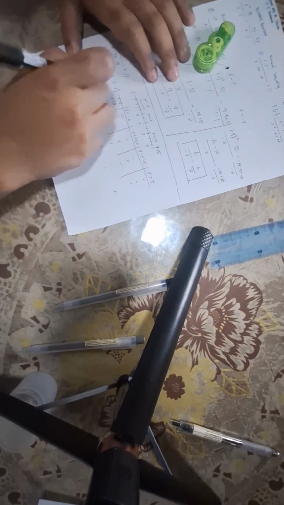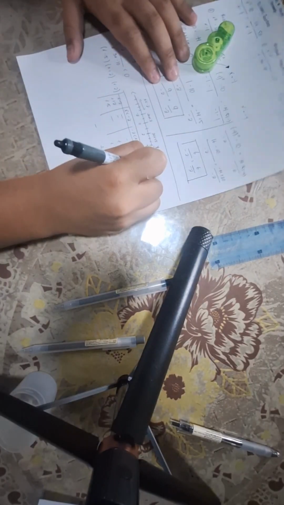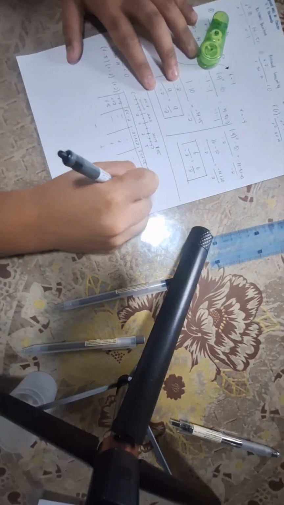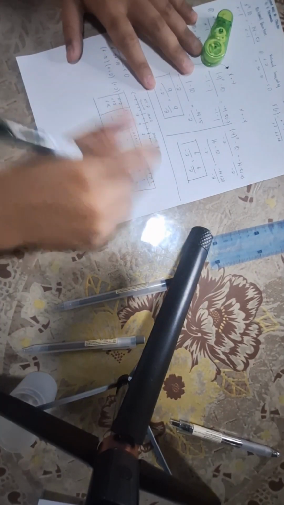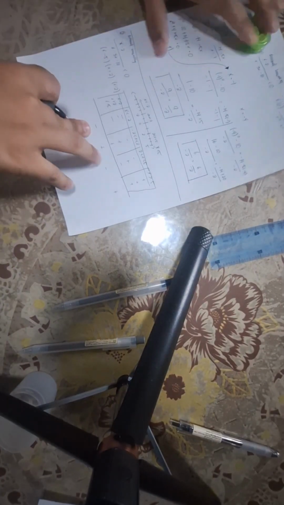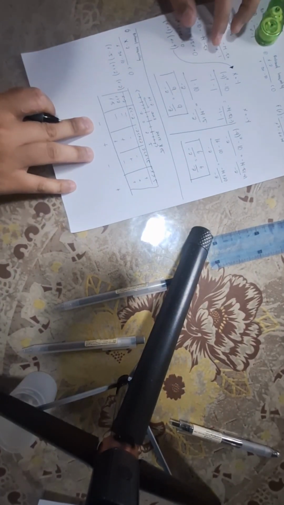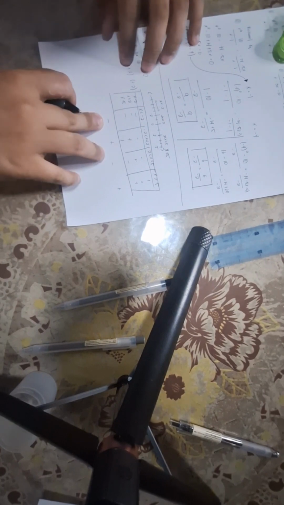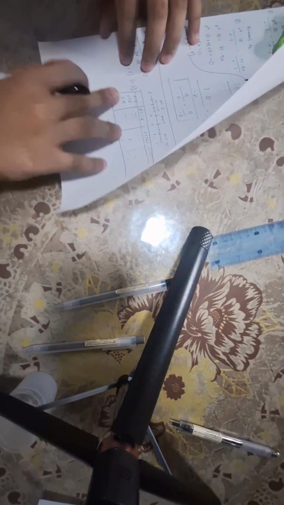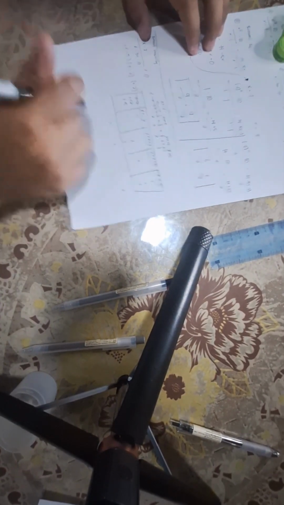So this table shows us that negative 2 less than x, that this part is included.